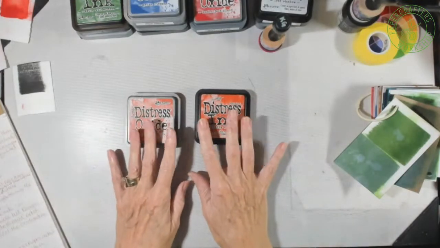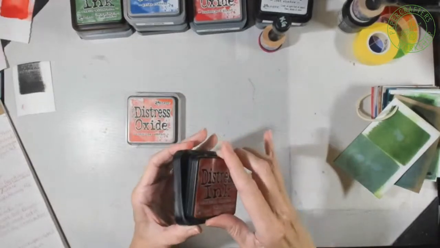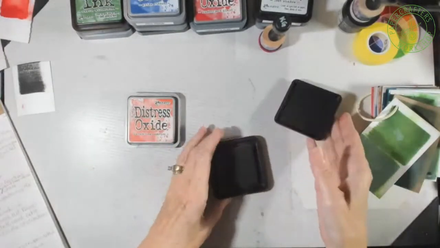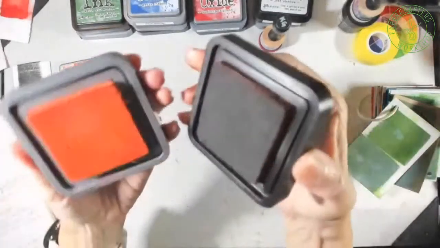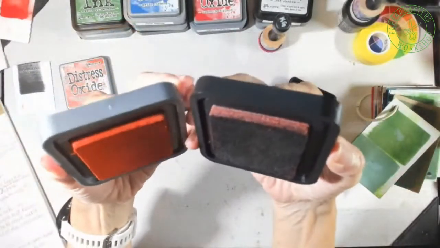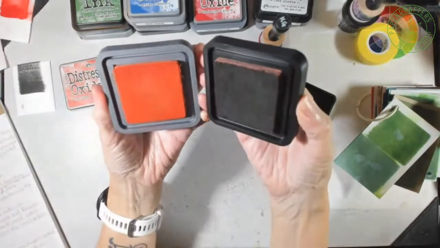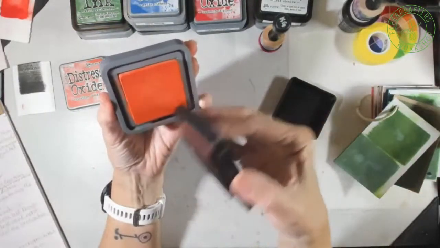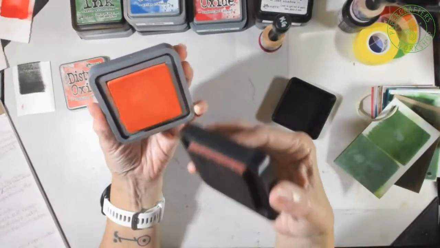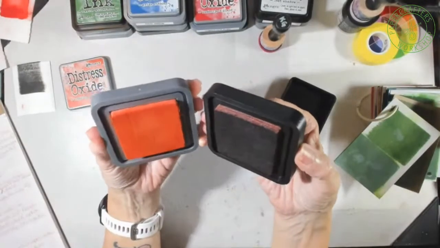Okay, so let's just talk about distress pads altogether. Both inks are on a felt pad, as I mentioned before. They both are on the exact same pad. There's no difference, there's just a difference in color. And that difference in color comes because of the chemical that is embedded in this to keep the two inks together and to also give that oxidizing principle.